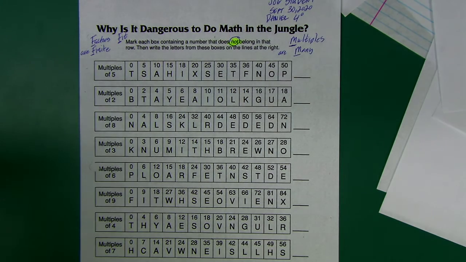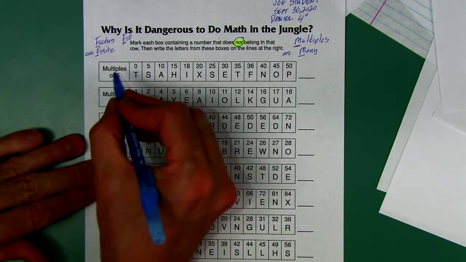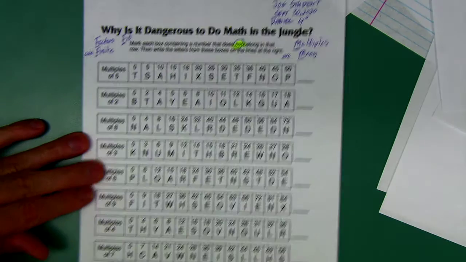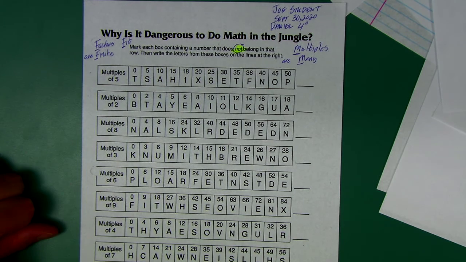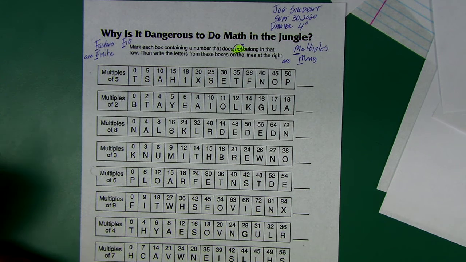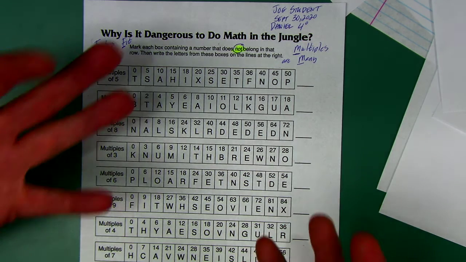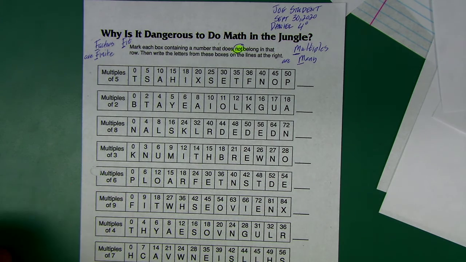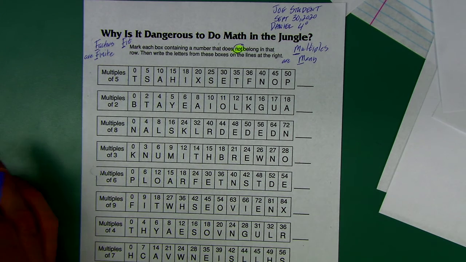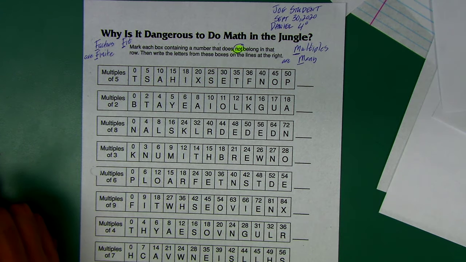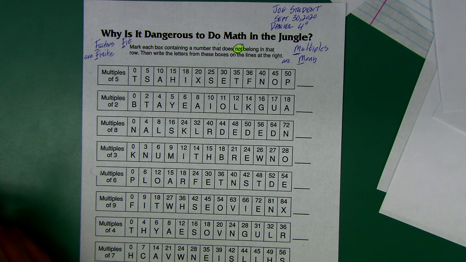So I'm looking for numbers that do not belong in the row. If I'm looking for multiples of 5, which one of these is not a multiple of 5? Well, again, 5 times 0 is 0, 5 times 1 is 5. I can just count by 5s. 5s are kind of fun. 5, 10, 15, 20, 25, 30, 35, 40, 45, 50. All of those are 5s. And you might notice that all the 5s end in 5 or 0. Every number that ends in a 5 or 0, 5 fits into. And every number that is a multiple of 5 ends in a 5 or 0. So if it doesn't end in a 5 or 0, it ain't going to work.